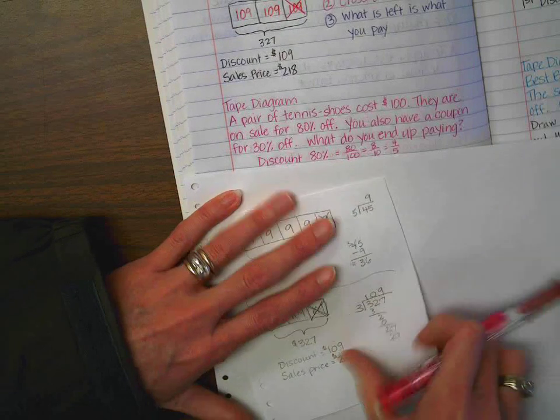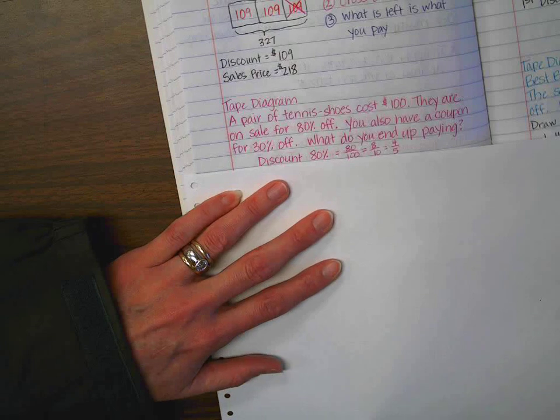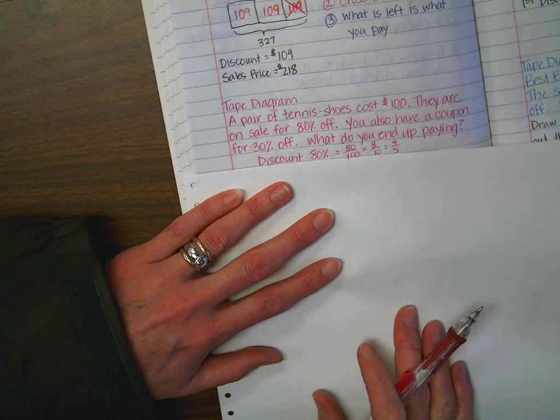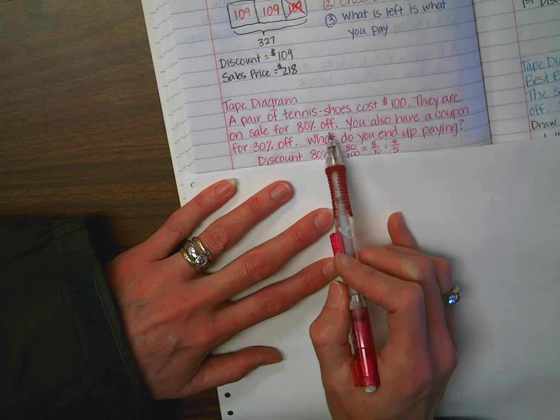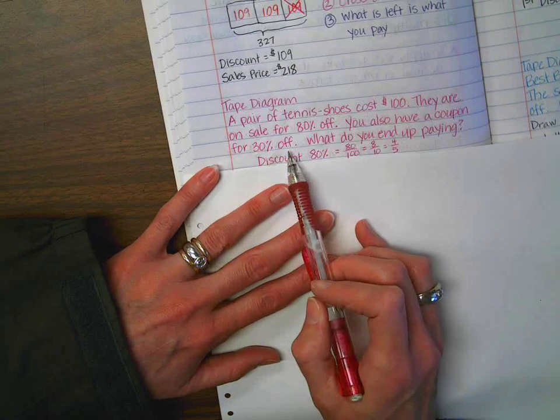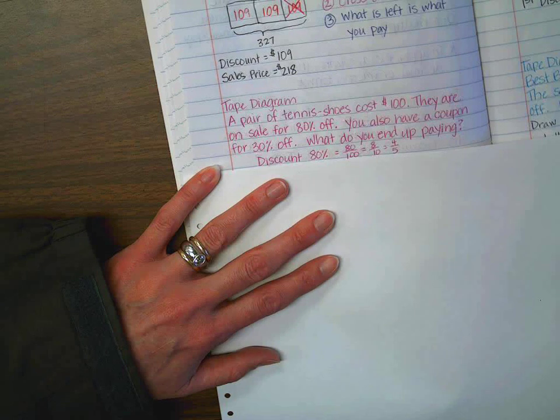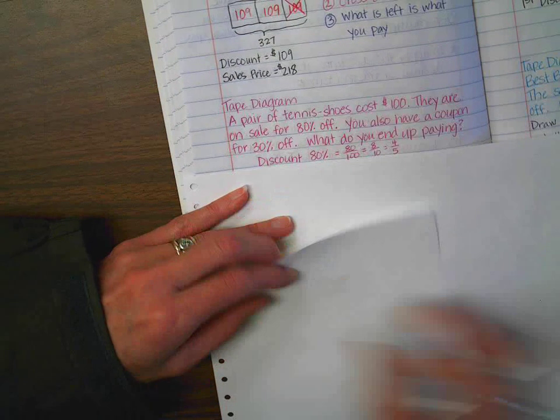Again, using the tape diagrams again. Okay, and we have this time a pair of tennis shoes costs $100. They are on sale for 80% off. You also have a coupon for 30% off. What do you end up paying? Okay, so there's actually 2 discounts going on.